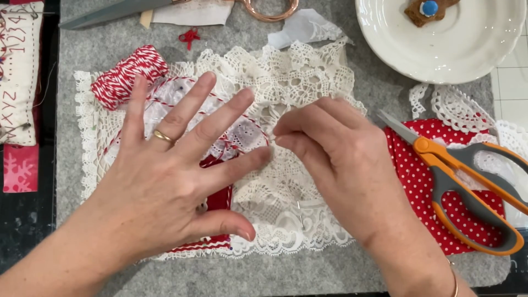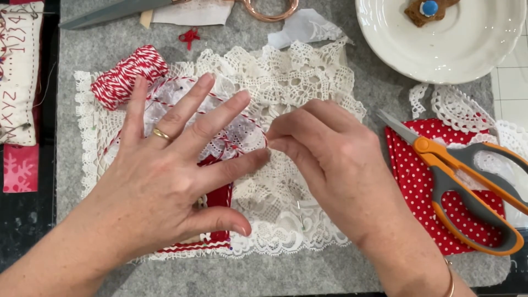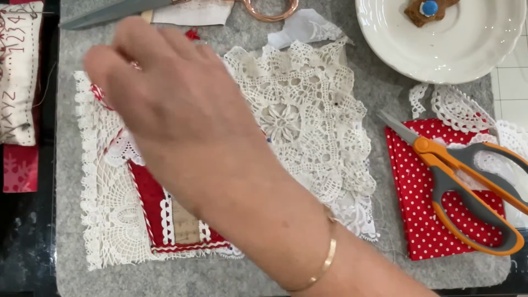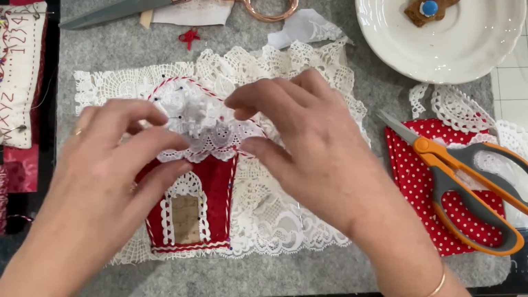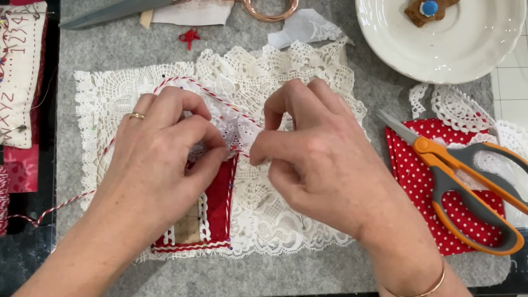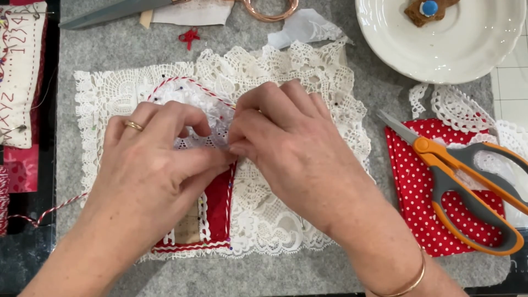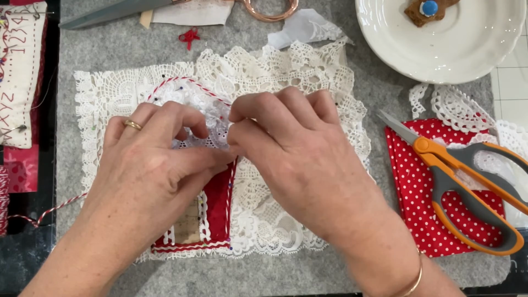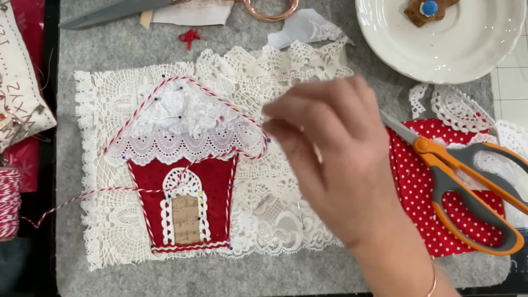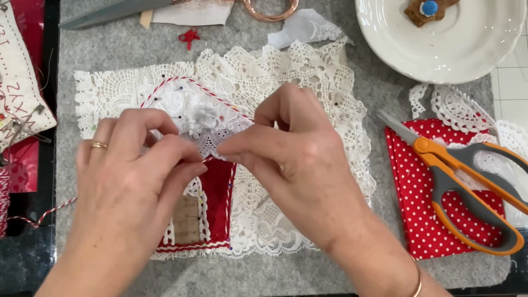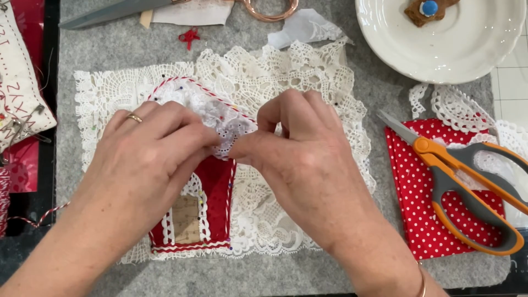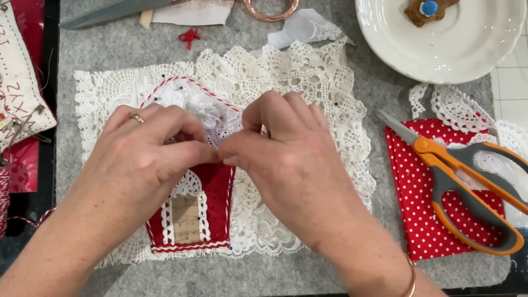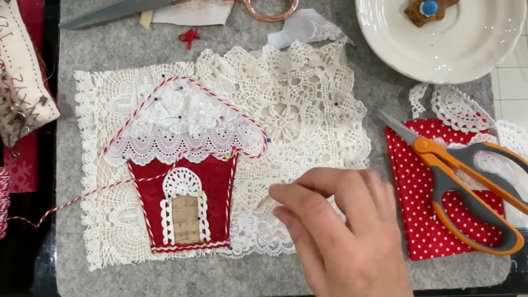Gee, that's not going to be easy, but if I could couch the peppermint around the scallop, I'll just pull that pin out and hold it. Let's just pin it and see what it looks like. I do like it because it has really defined the edge of our roof. It's going very pepperminty.